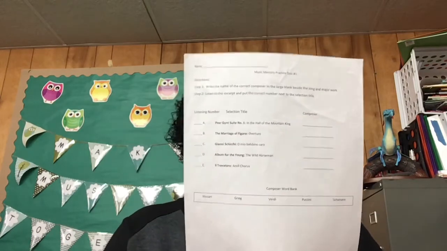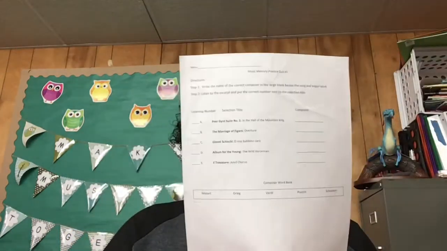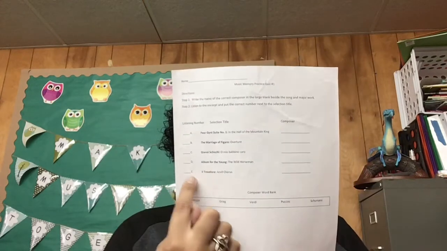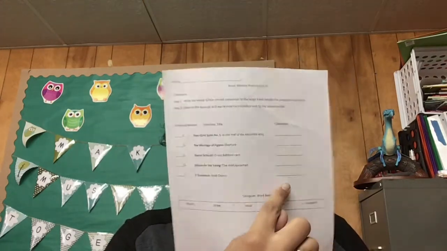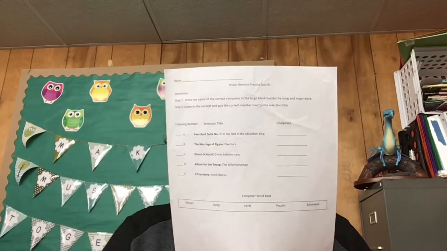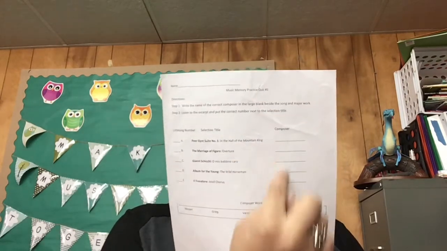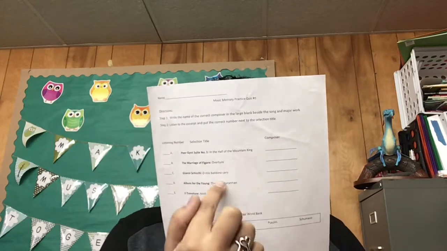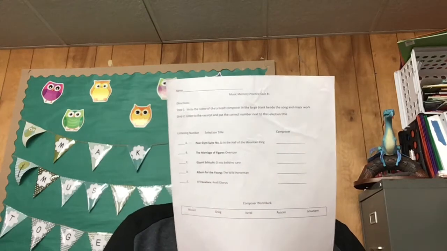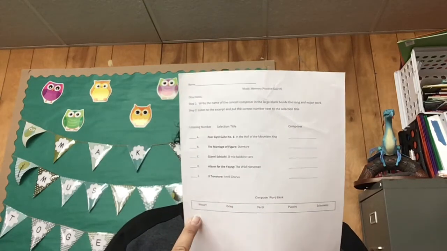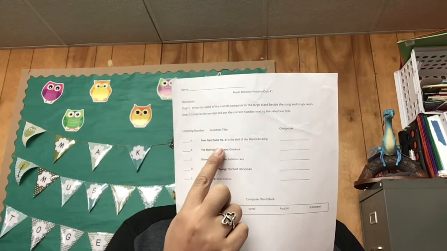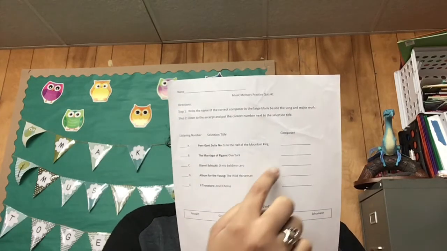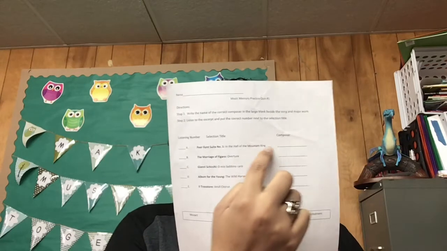The way this test works is it's split into 2 parts. The first part, I give you a couple of minutes to remember who wrote what. And you would write their name in the open space next to their selection. So you would remember that Mozart wrote the Marriage of Figaro Overture, so you would put Mozart's name in this space.